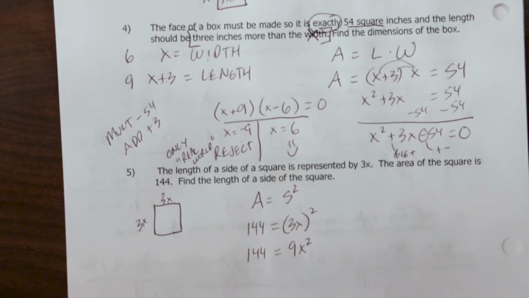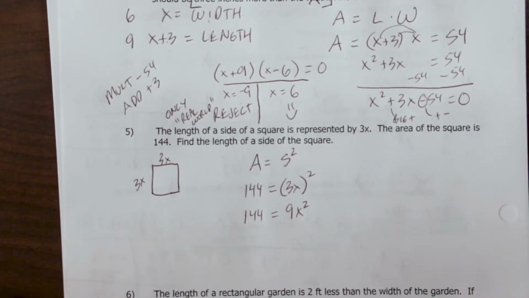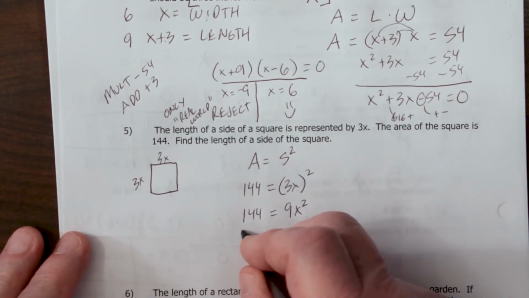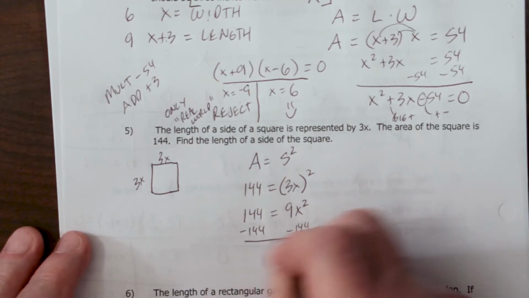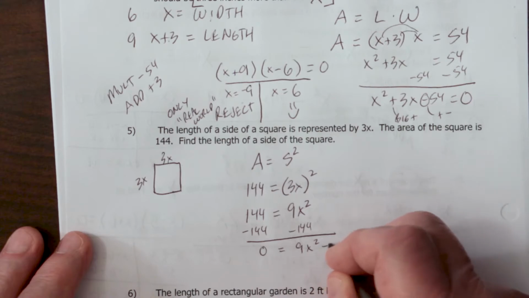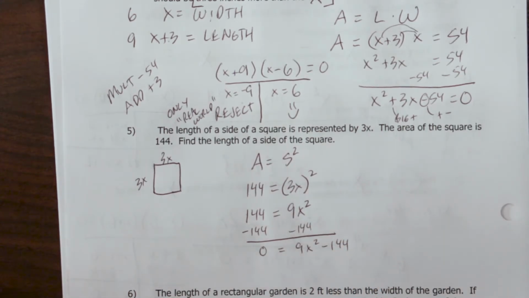I'm going to show you 2 different ways to solve this. The first one is by factoring, and the second one is going to be a slight cheat. All right, so I'm going to bring over the 144. I get 0 equals 9x squared minus 144. Now, one of the rules that we had whenever we were going to do factoring was that you were always supposed to look for a GCF first.